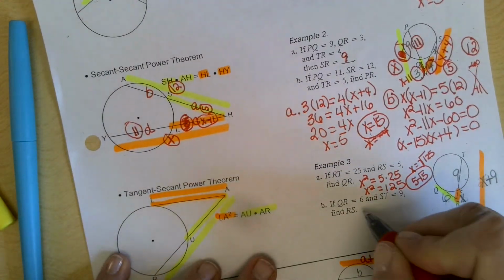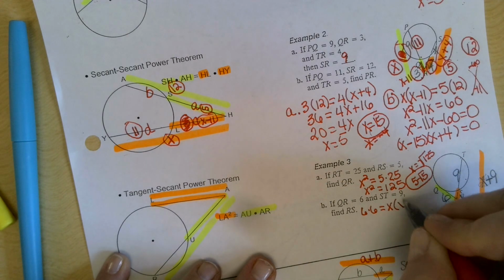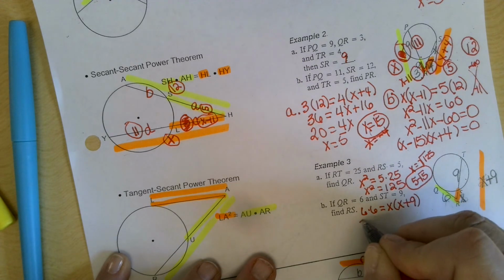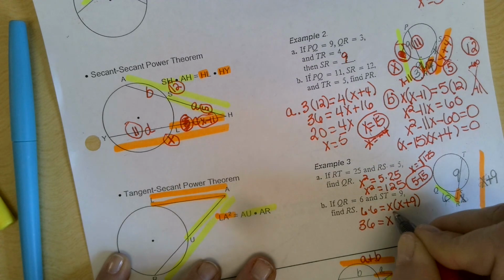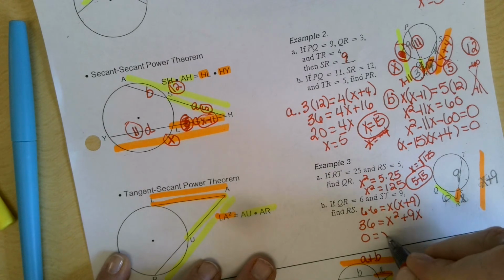So we're going to say 6 times 6. I'm going to write it like that so you can see what we're doing. And x times x plus 9. 36. X squared plus 9x. Subtract the 36 over.